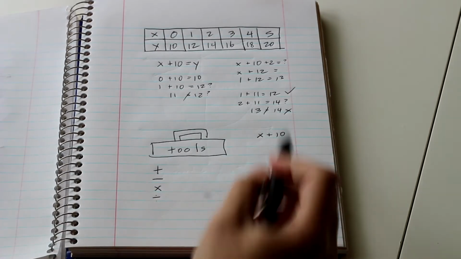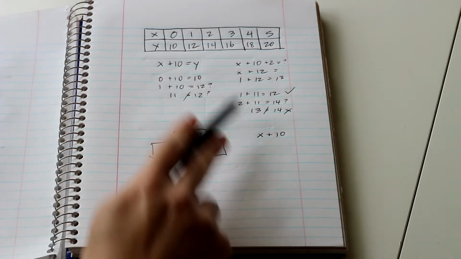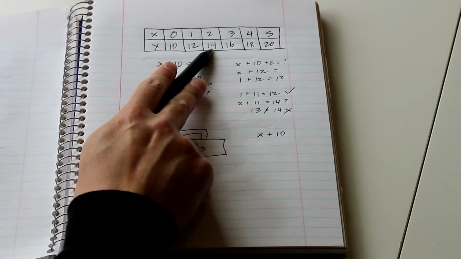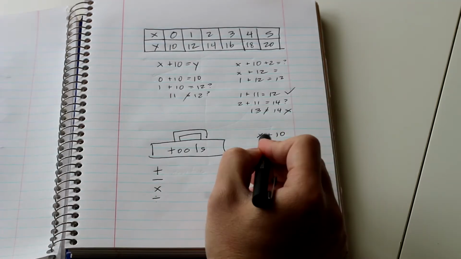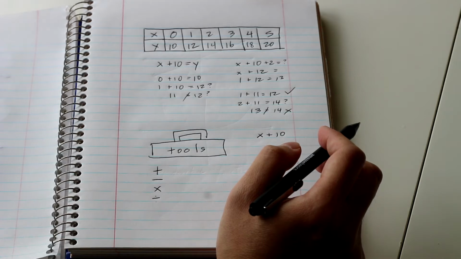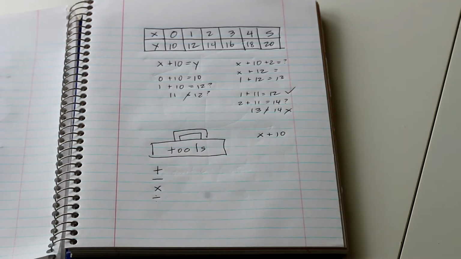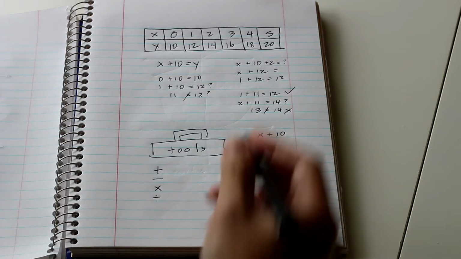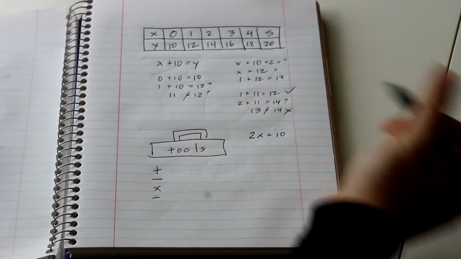But here's the thing though. When x is 1 and you add 10, you only get 11. When x is 2 and you add 10, you only get 12. So maybe we can multiply x by a number to help us with that. And what number do you think that would be? How about we try 2? Would 2 work? Right? So let's test that out.